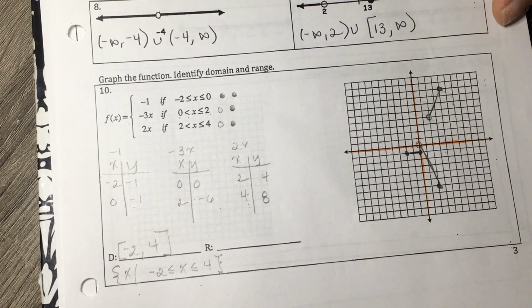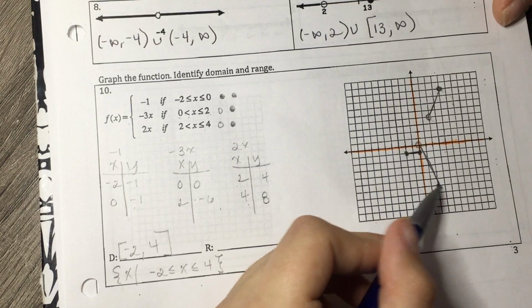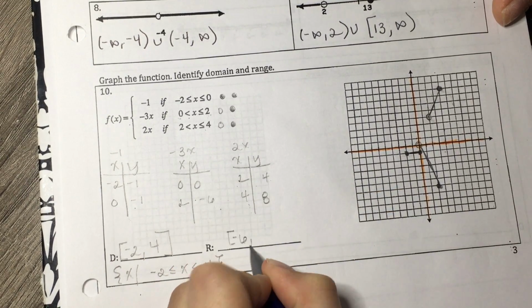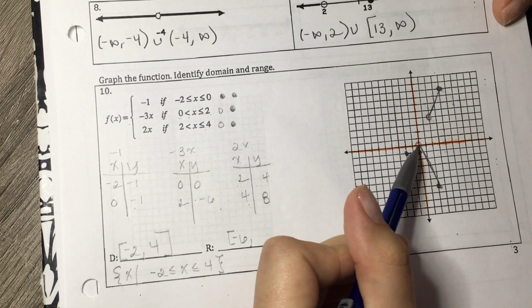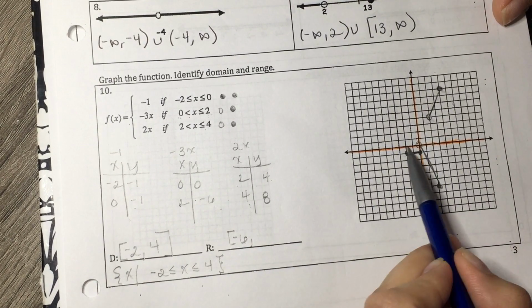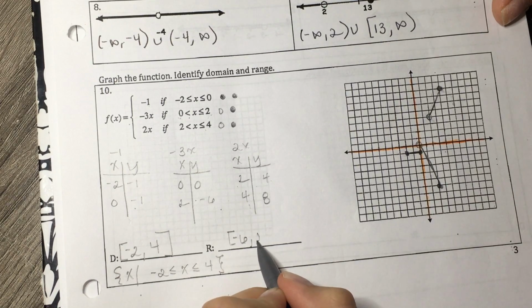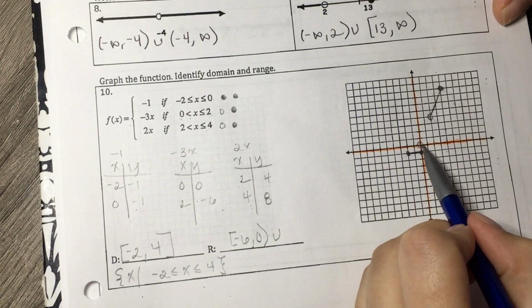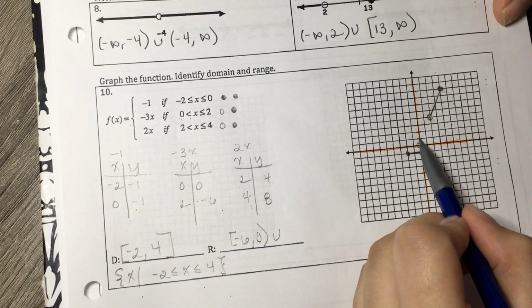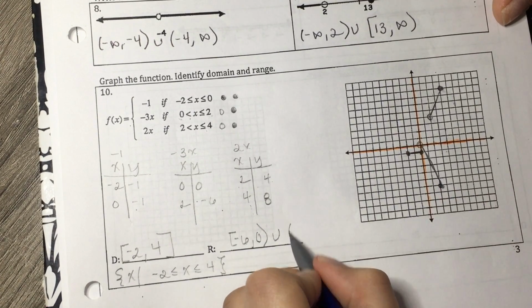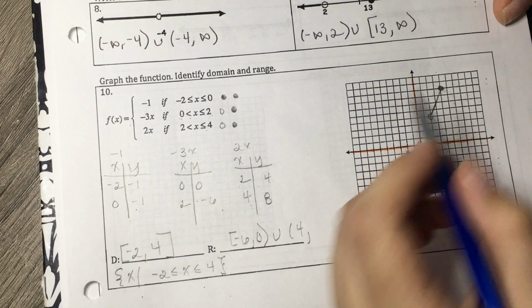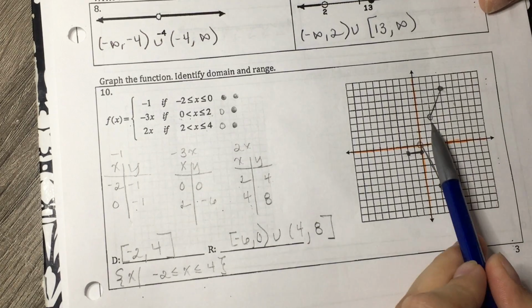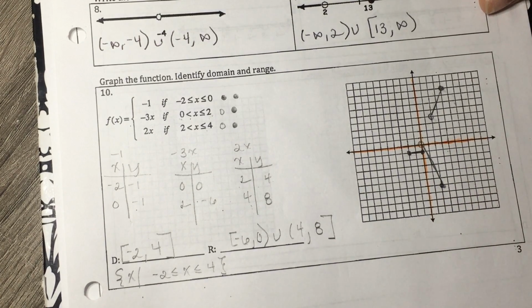All right, now it's time for range. We're going to pick that lowest point on the y-axis, and that's at -6, and we're inclusive of the -6. And then we go all the way up on the y-axis, and we have a jump in the graph here at 0. We're not inclusive of the 0, we have an open circle. And then the next y value that we pick up is 4, and then we go all the way up to the y value of 8. 4 is an open circle, and then 8 is a filled-in circle.